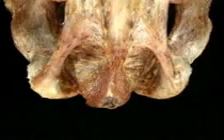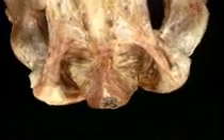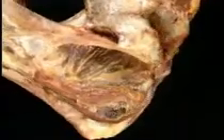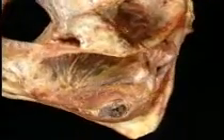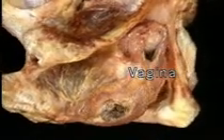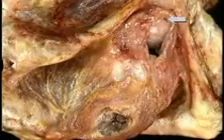Here's a similar dissection of the pelvic diaphragm of a female body. The overall structure of the female pelvic diaphragm is the same as the male, except that the pelvic diaphragm is also traversed by the vagina. Here's the opening of the urethra.